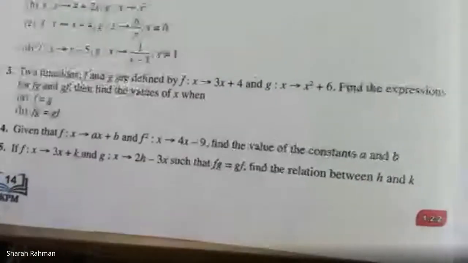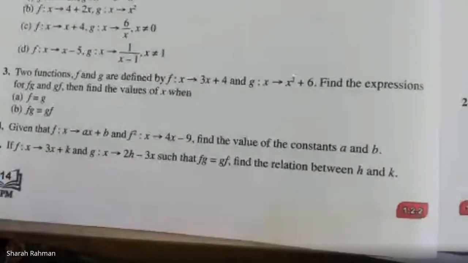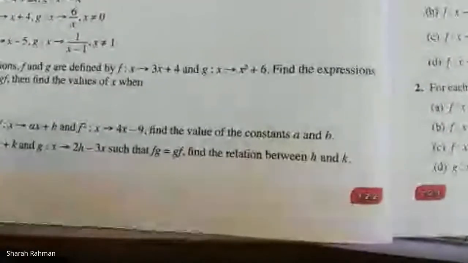So we want to find B. So we have two functions, f and g are defined by fx, which is 3x plus 4, and gx x squared plus 6. Find the expression for fg and gf. Then find the value of x when, so question B, fg equals to gf. Okay, first of all, we need to find what is fg, and we also need to find what is gf. Then we will do the equation.